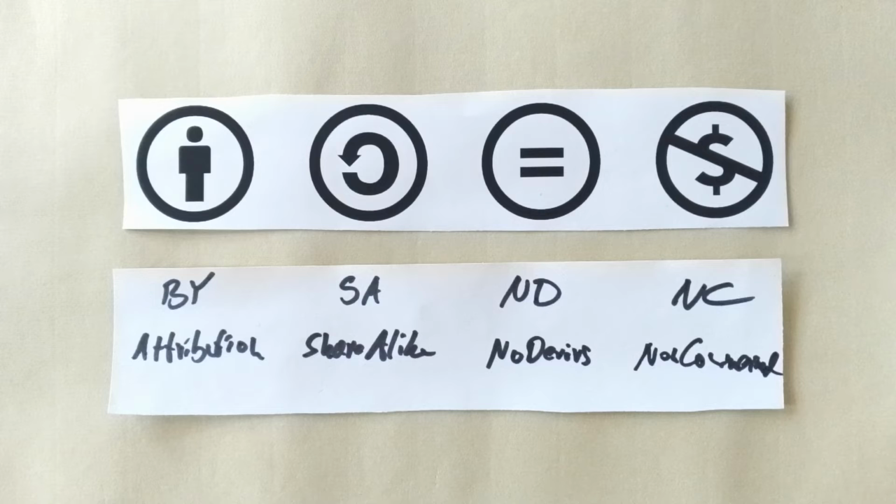Going from left to right, the attribution requirement basically says that you have to name the author and also provide a way to find the work. The share alike requirement is about the licensing that you have to apply if you make derivative work.